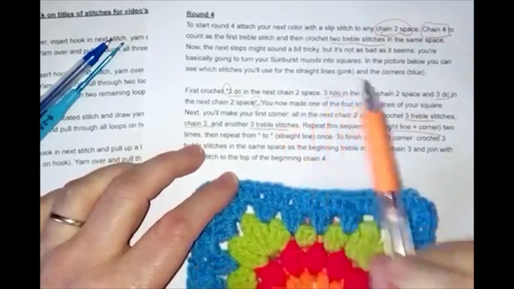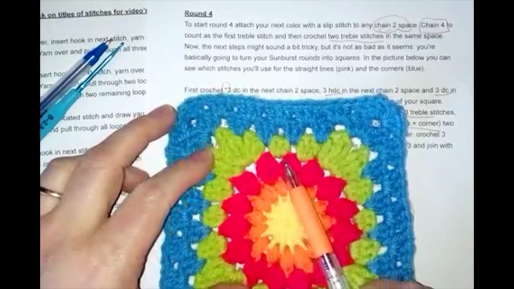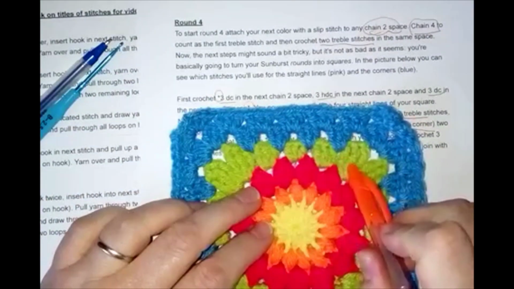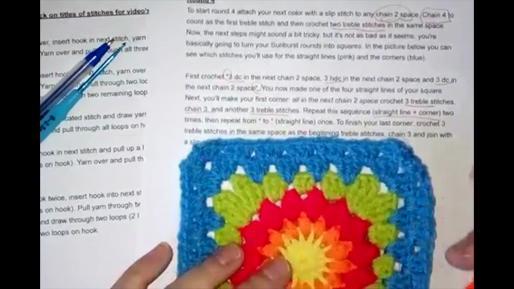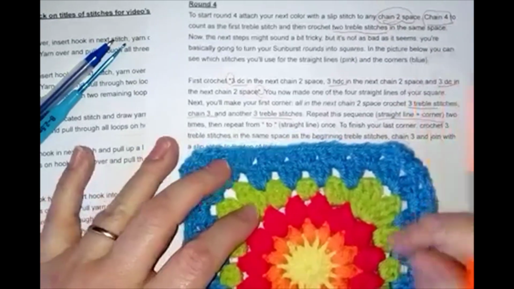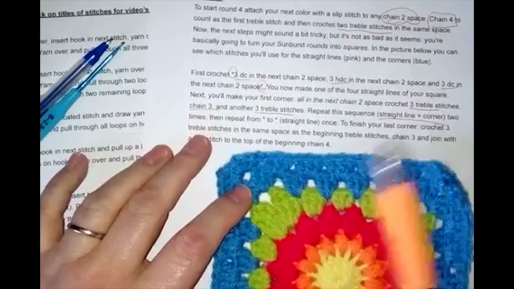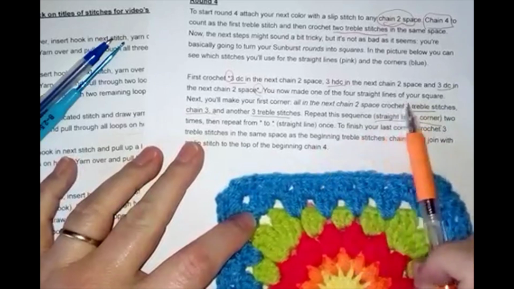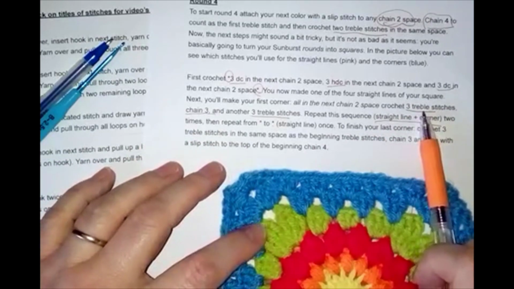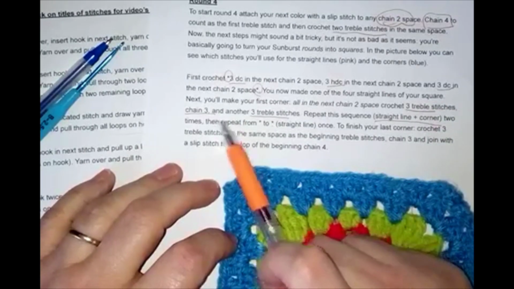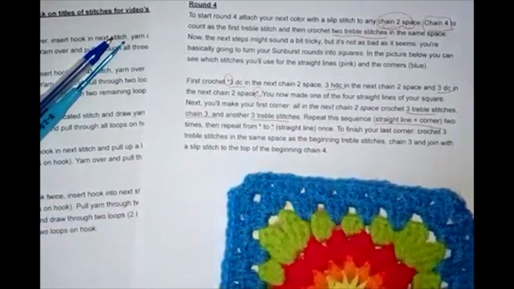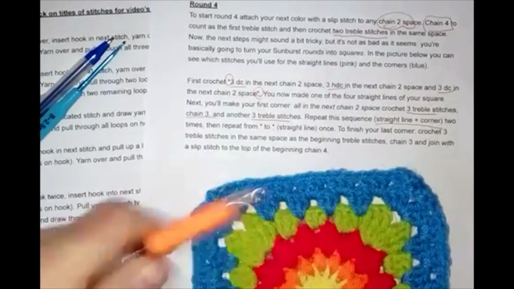I know they're all into a space. Okay, I know they all go into one of these spaces. Okay, so I don't need to tell myself that. Just 3 double, 3 half, 3 double, corner. And once I've done a corner once, I usually remember it. So corner, I can tell myself 3 treble, 3 chain, 3 treble, 3 treble, 3 chain, 3 treble. Okay, and then I just repeat that to myself as I go around.